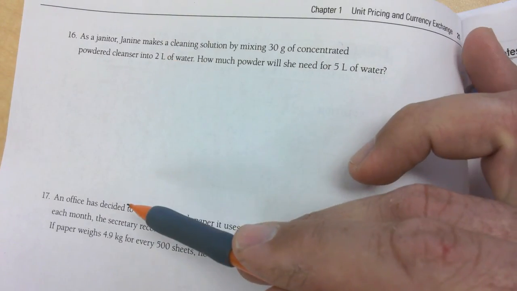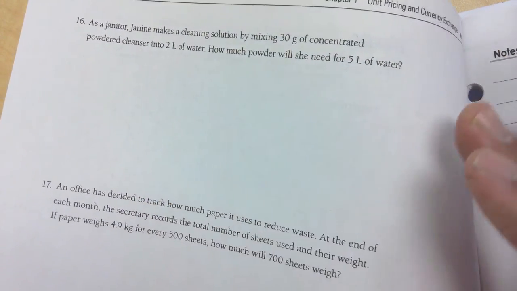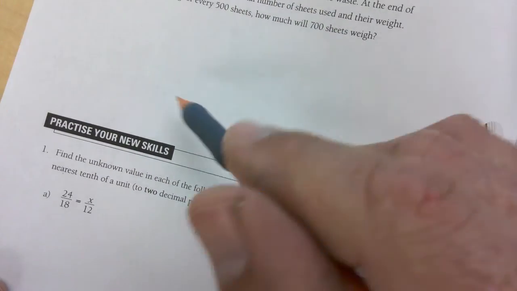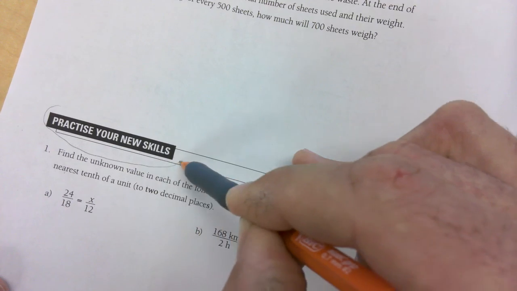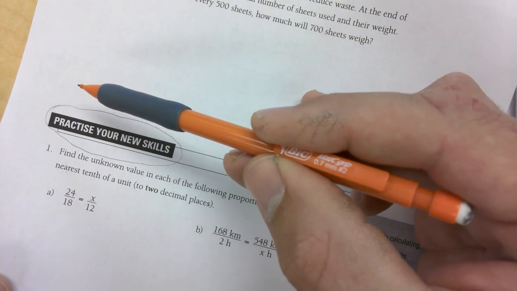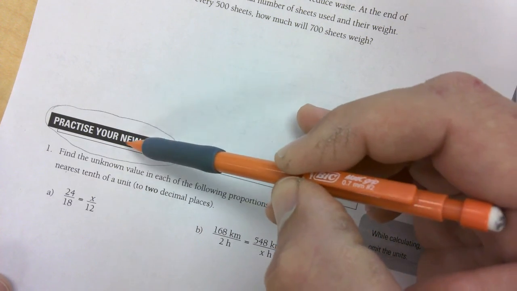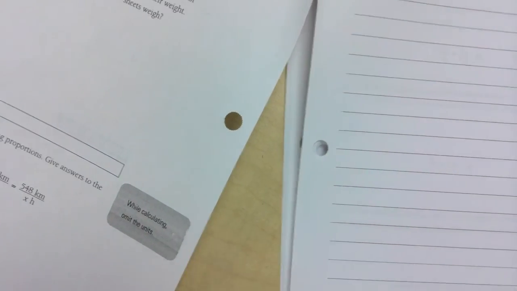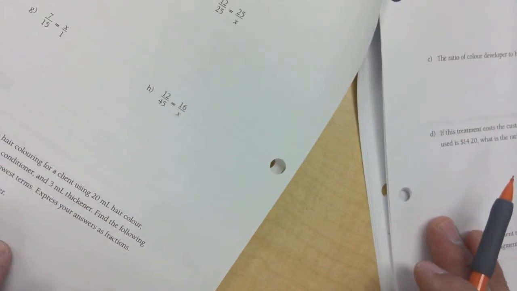So it takes you from 15 to 17. When you see practice your skills, okay, that's when it will cover everything we've covered since the very beginning. And you have a notes page in between, okay, so don't worry about that one. Just leave that one blank, keep going, keep flipping.